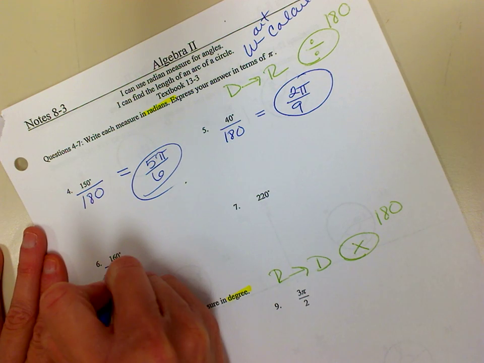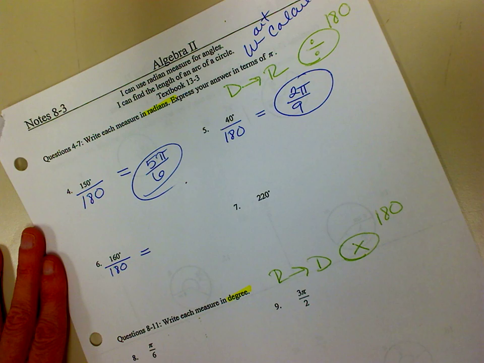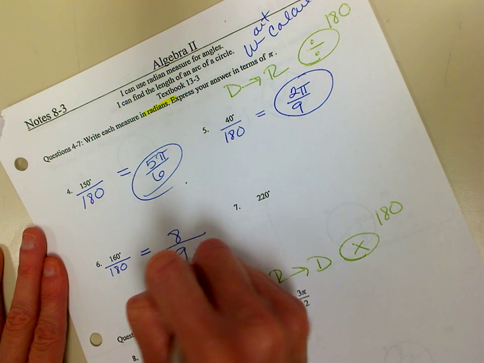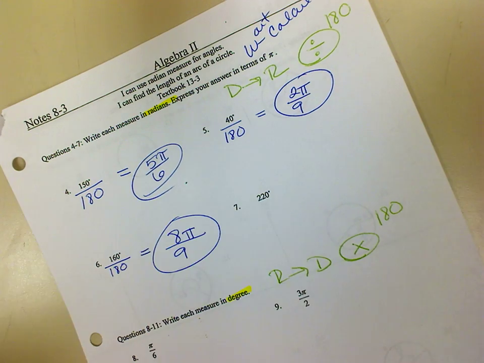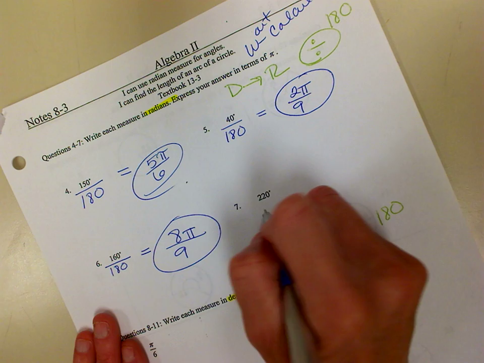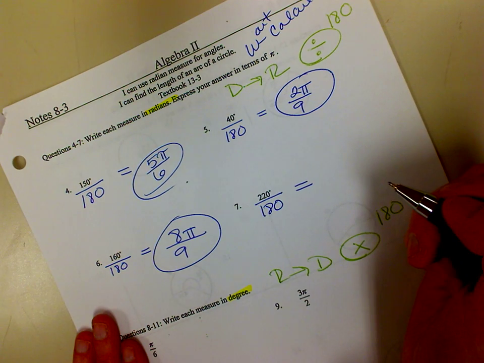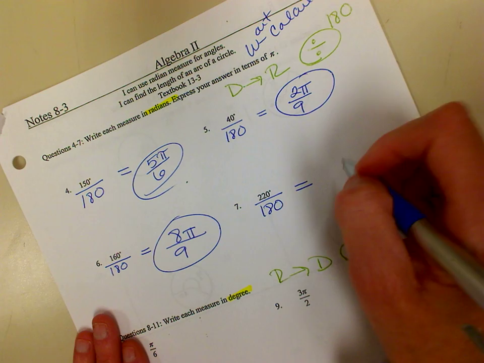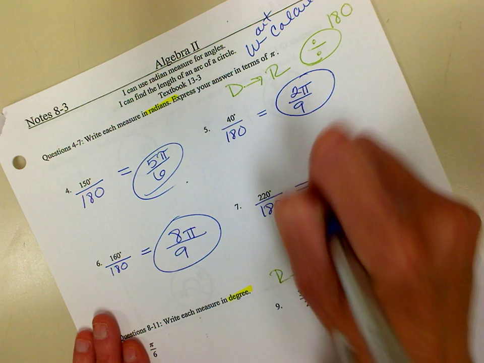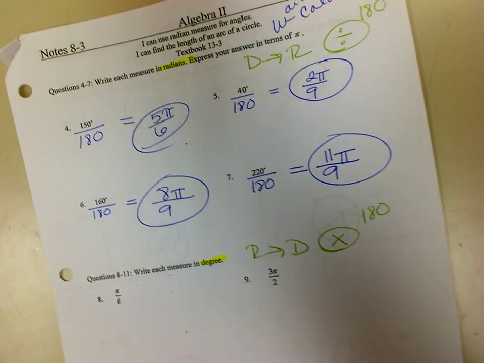Number 6, 160 divided by 180. The zeros cancel, and then 16/18 is 8/9. And then 220, I'm going to divide that by 180. The zeros cancel, 22/18 reduces to 11/9. All right, now let's go the opposite way.